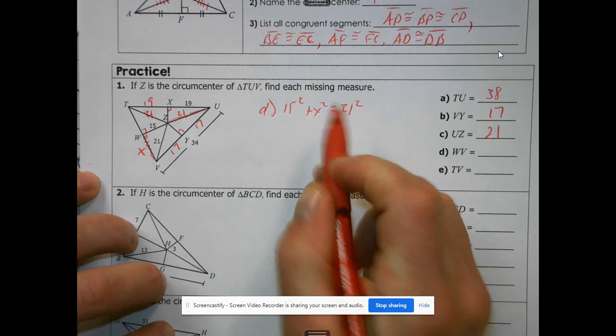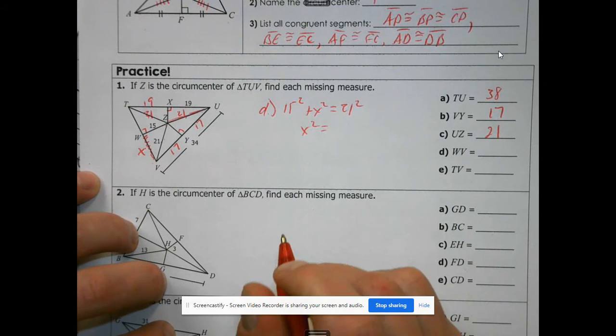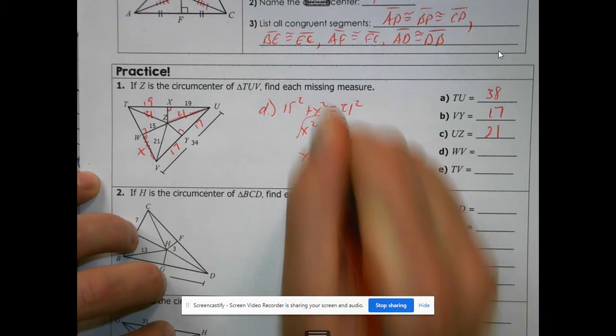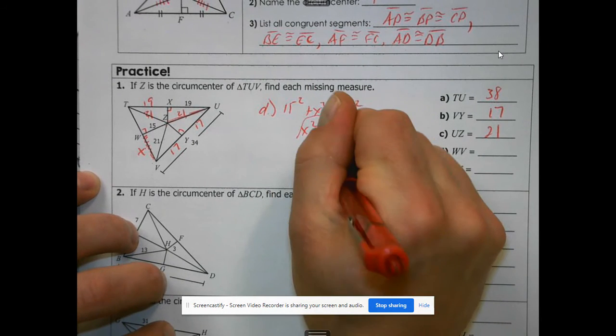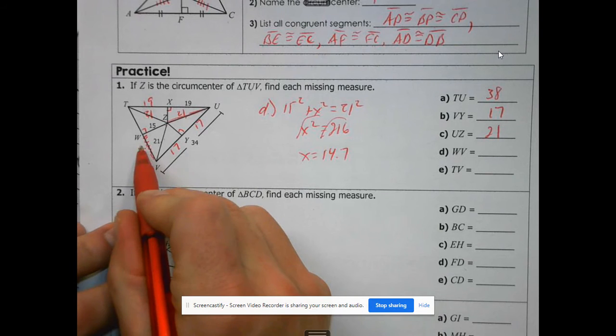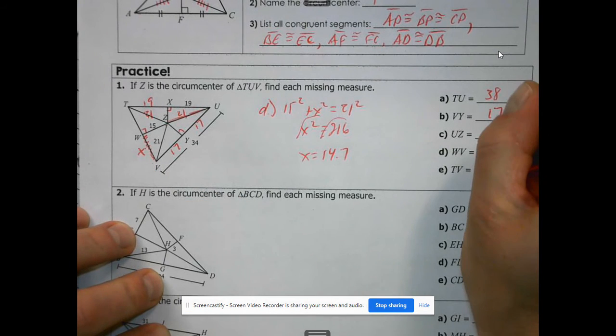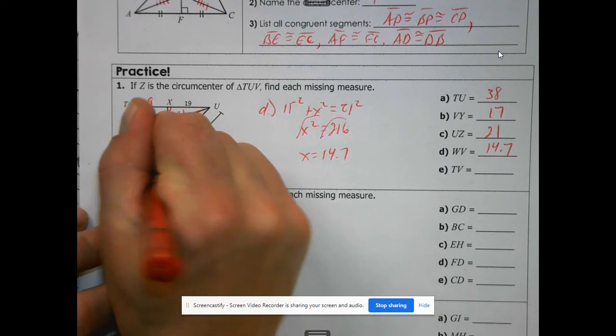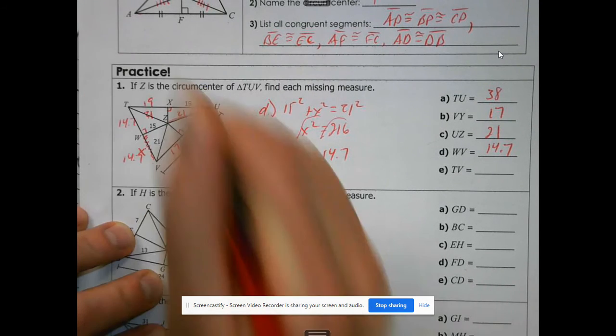Subtract the 15 squared over. That'll give you 216. Square root of 216 comes out to be 14.7. So from W to V, 14.7.